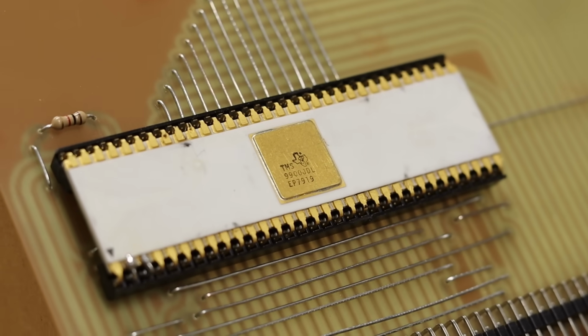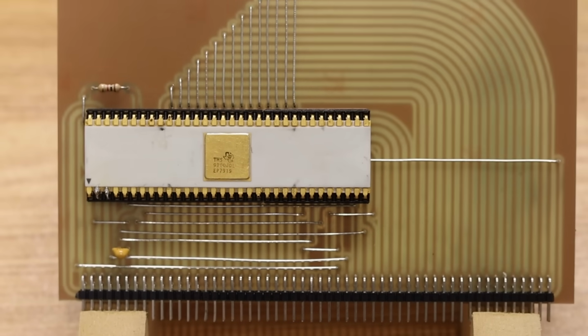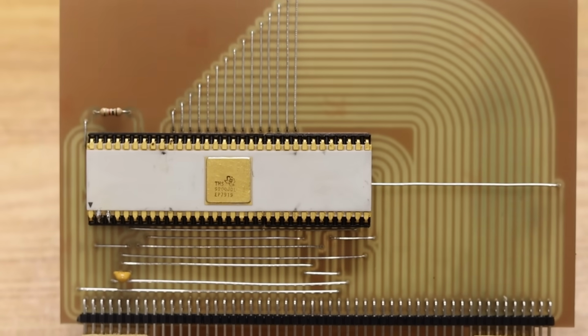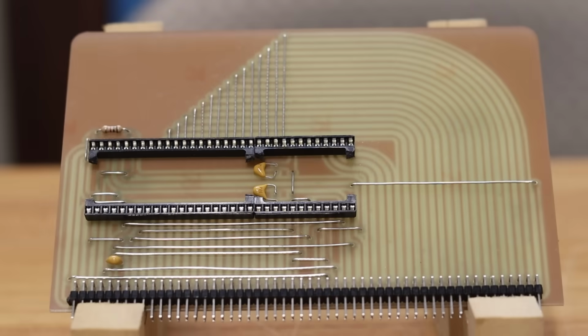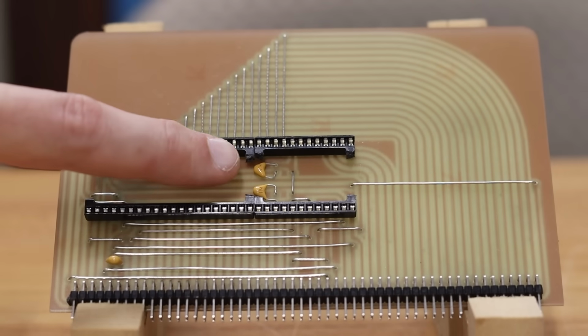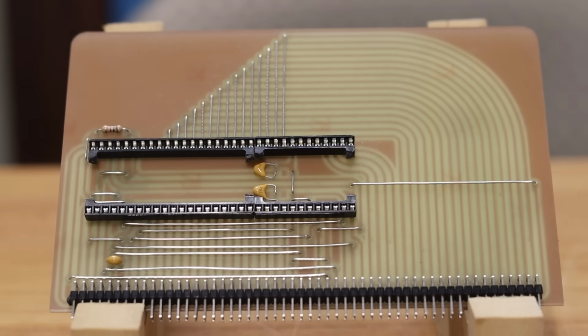Now, a lot of other people left comments concerned that I didn't have enough decoupling capacitance on the power rails for the CPU. And I could see where that concern could come from because I actually hid two decoupling capacitors under the CPU itself, so you may not have been able to see them. But don't worry, they're in there, they're just hidden from sight.